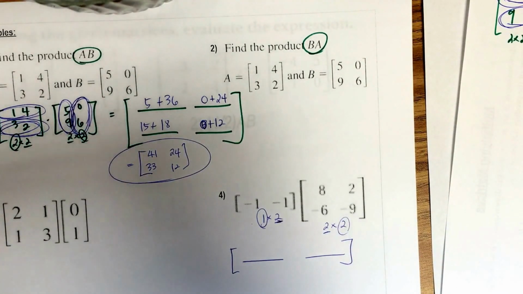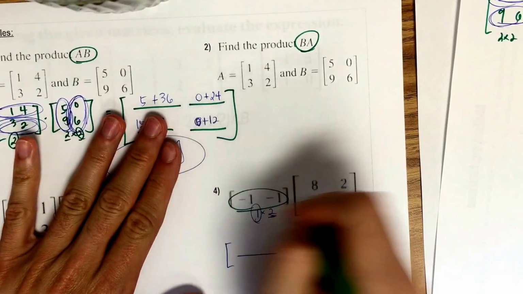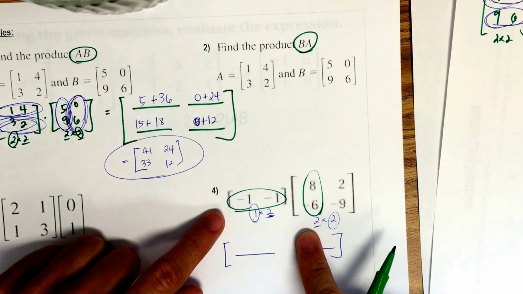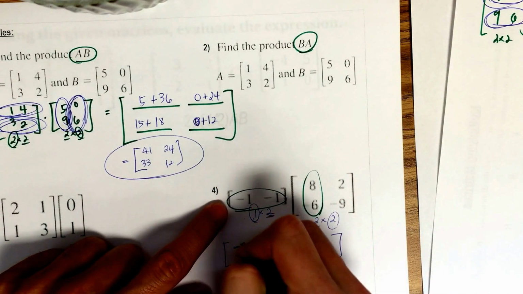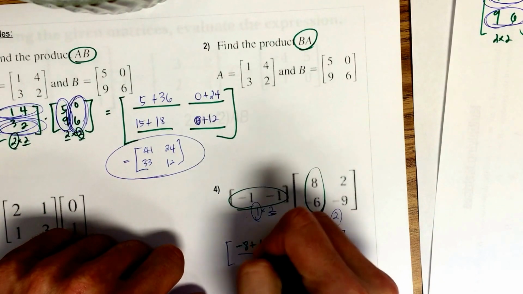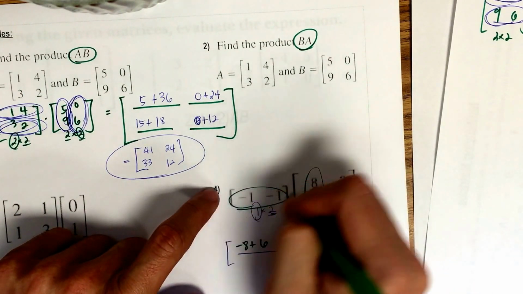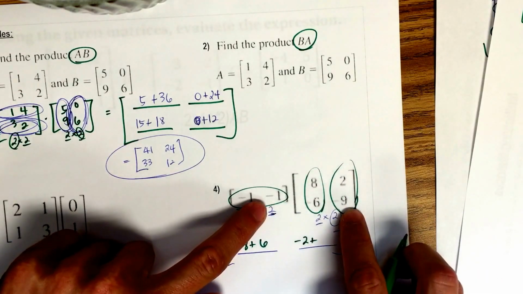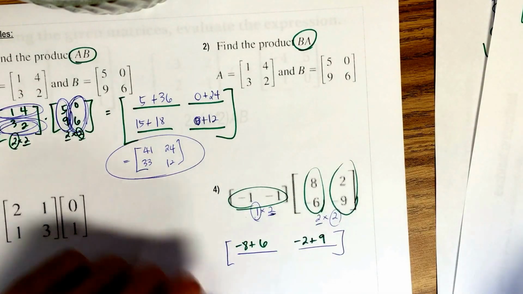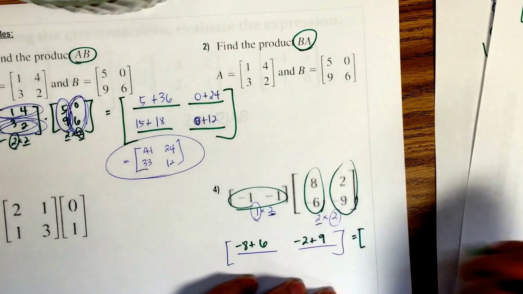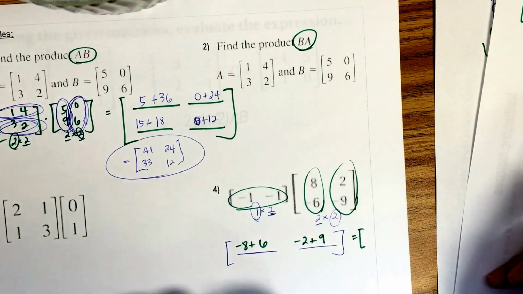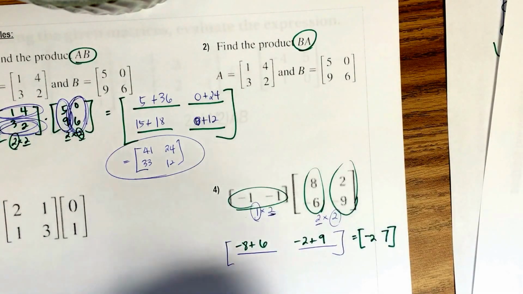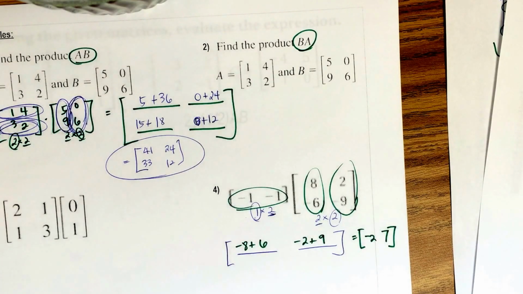And you're going to take the rows in the first matrix and multiply by each column in the second matrix. So if I go row by column, I've got -1 and 8. I've got -1 and -6. First row, second column, -1 and 2, -1 and -9. And so if I clean up my answer, I've got 2 numbers on the inside of my matrix. I've got a -2 first, and I've got a +7 second. So there's my result matrix.